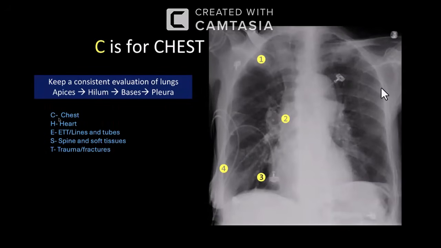So I give a small mnemonic on how to approach X-rays, especially in the ICU setup. C stands for chest, H stands for heart, E stands for endotracheal tube or lines and tubes, S stands for spine and soft tissue evaluation, and T stands for trauma and fractures. C stands for chest, where we evaluate the lung apices, the lung hilum, the bases, and also the pleura.